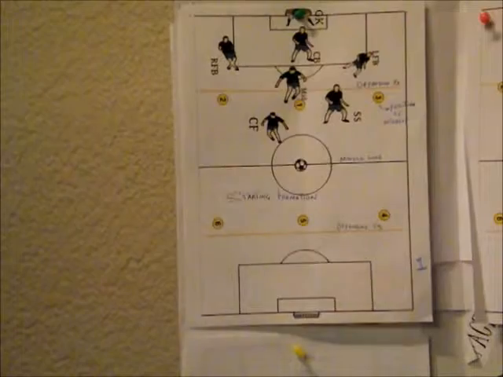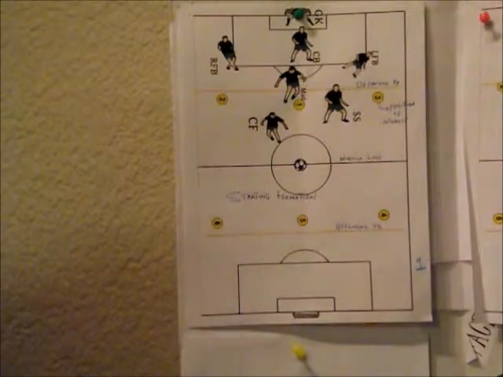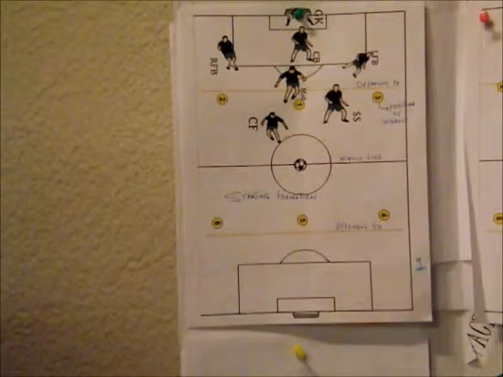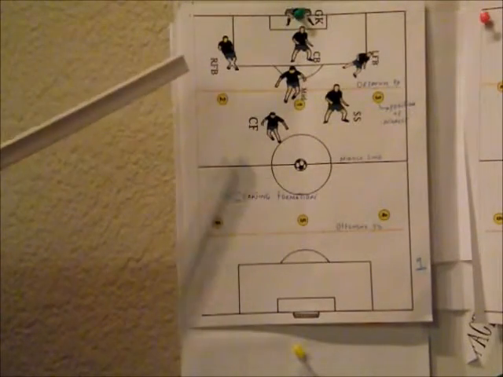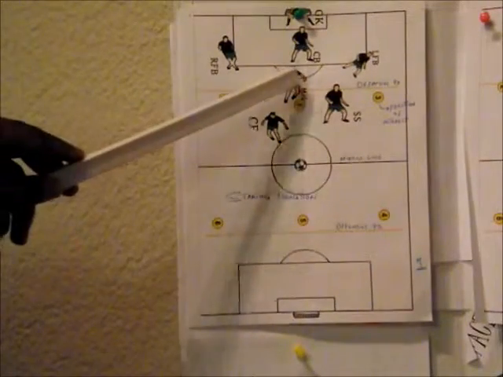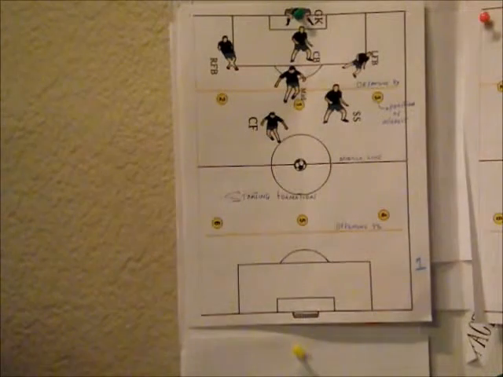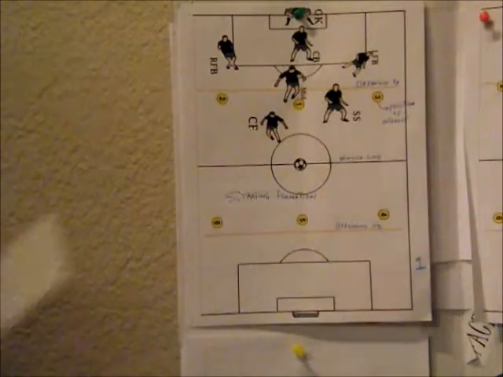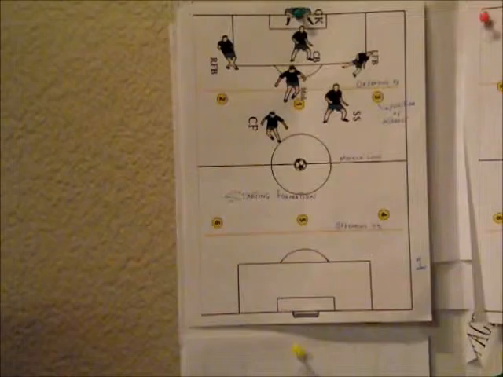I would like to go over our formation today that we are going to be using for the Indoor Soccer League. I have a goalkeeper here, 3 defenders, 1, 2, 3, 2 midfielders, and 1 striker. So it's a 3-2-1, which we may turn to a 3-1-2 formation depending on when we are attacking or defending.